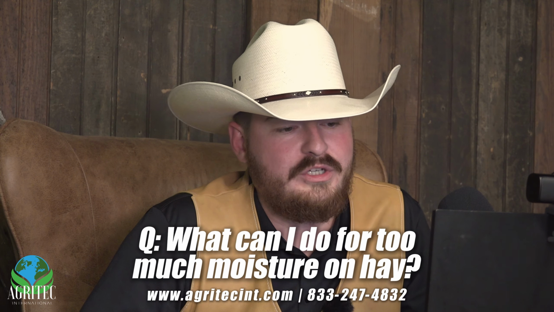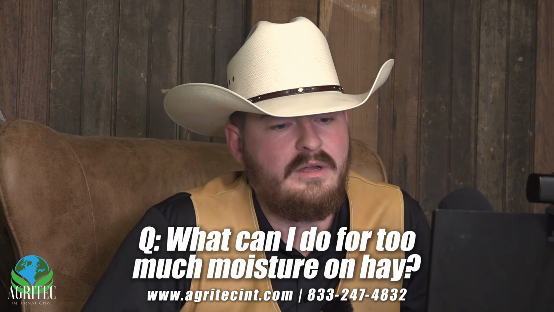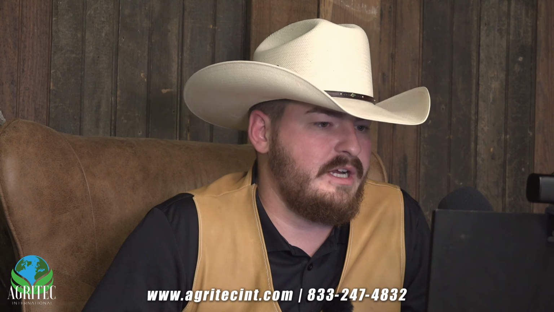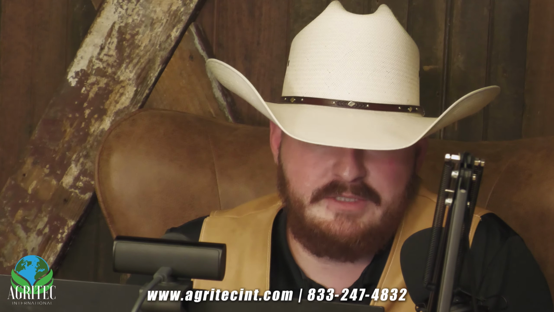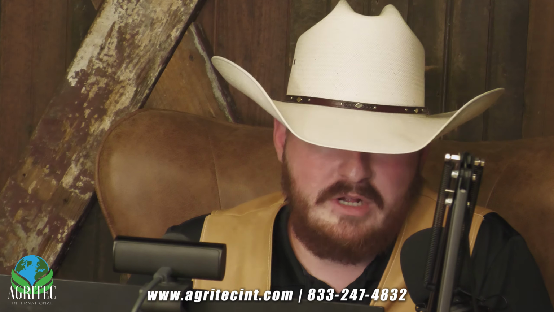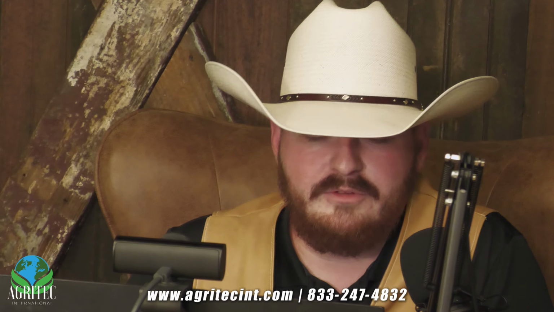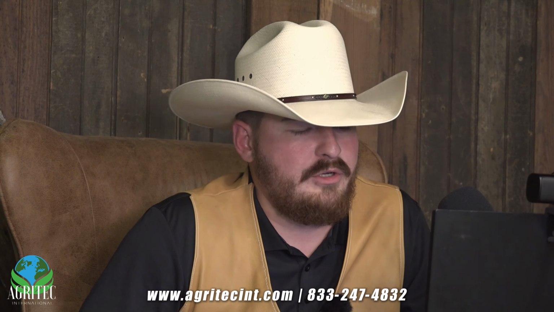What can I do for too much moisture in my hay? Like I was saying before, if you're trying to dry out your hay quicker, make sure that you're doing those wider windrows where you're not stacking it up too heavily. It's going to take a lot longer to dry out. Laying it out flat, giving the sun time to get to it and dry it out is going to save you a lot of money in the long run, especially if you bale it too wet and have mold issues coming in. Keeping that moisture out is key. But yeah, Joe, back to you.